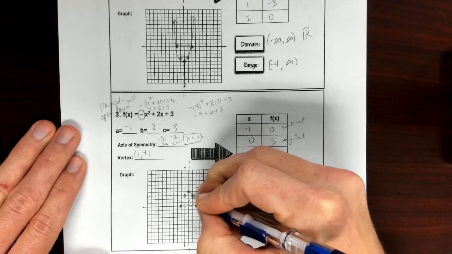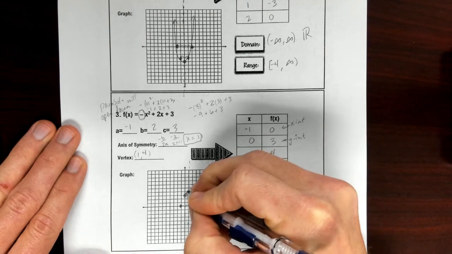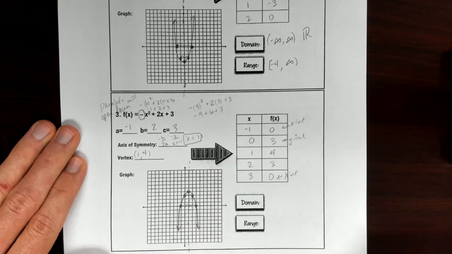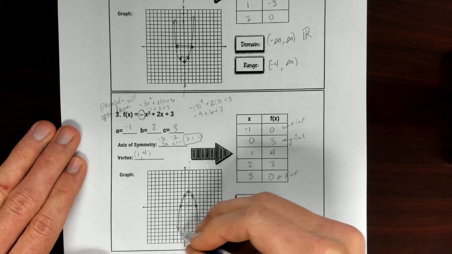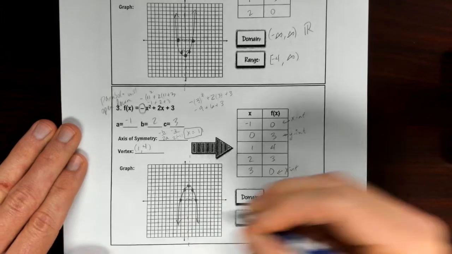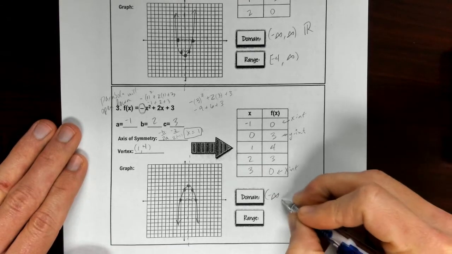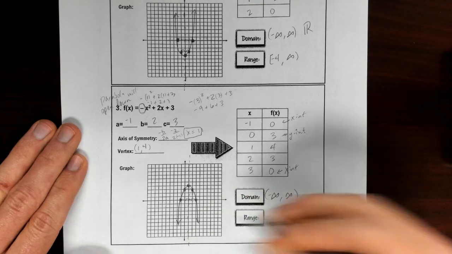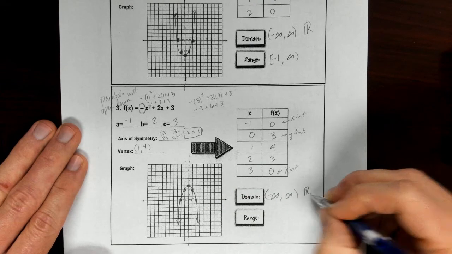Now we can connect those and make our parabola. You notice that it is opening downward. The domain is still negative infinity because it's still going to negative infinity, and it's still ending at positive infinity. Okay, or again, we could say all real numbers.